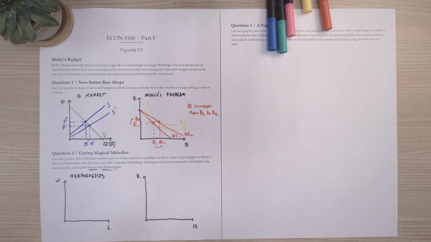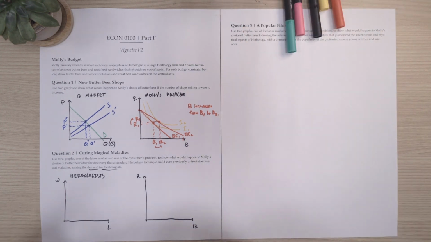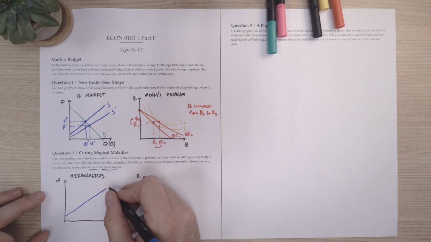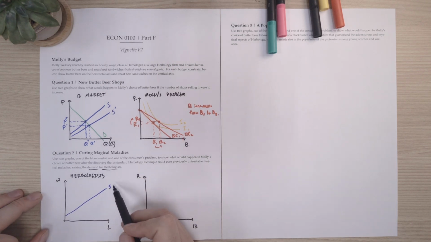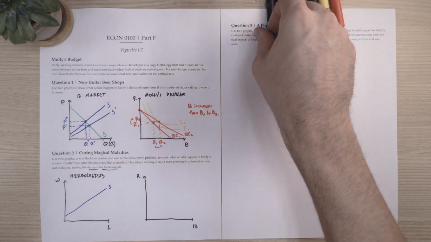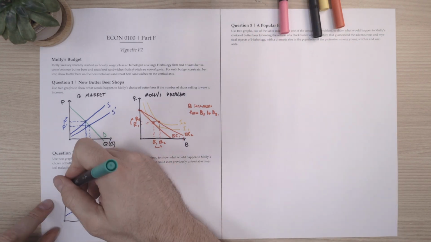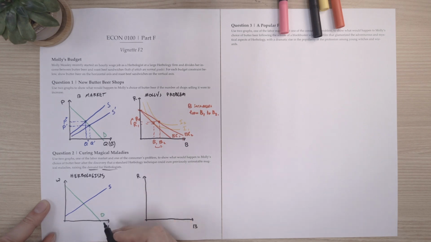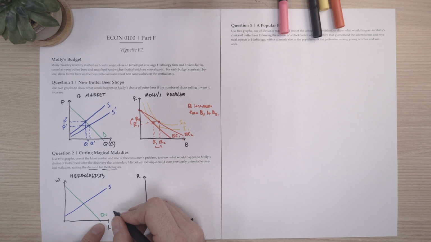Now, our initial setup, we have a supply curve of labor. So this is our supply curve of labor. Remember, the supply curve is coming from workers. And then we have a demand curve for labor. So that's the demand curve for labor. And behind the scenes, we talked about this being the value of the marginal product of labor.